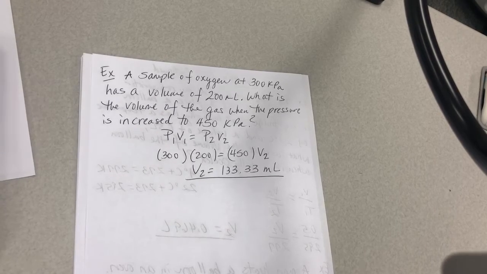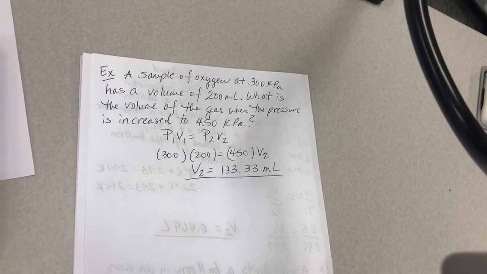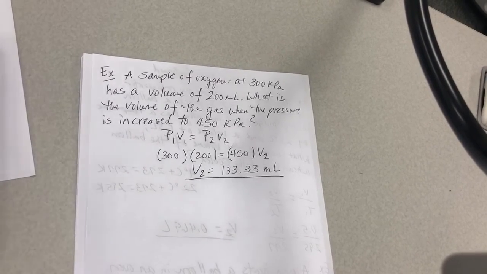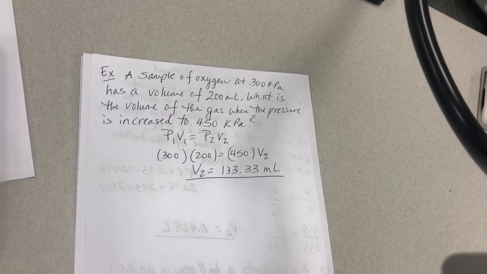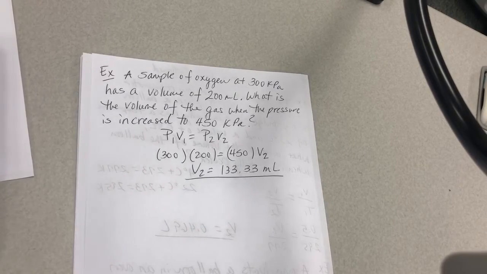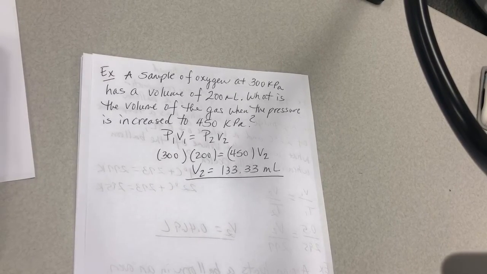So just keep those things in mind as we're doing these problems. Oh, if it says it increases by 20 degrees or decreases by 20 degrees, that means you're going to add or subtract 20 degrees to each of the temperatures, for your final conditions and your initial conditions. So just keep that in mind as you're working through these worksheets that I'm going to be giving you.